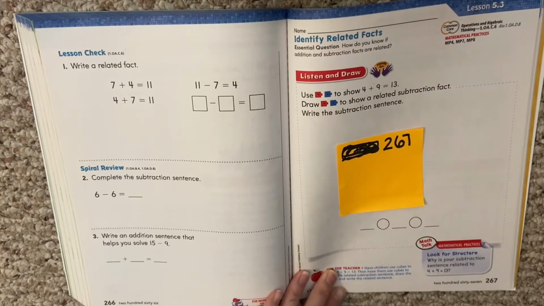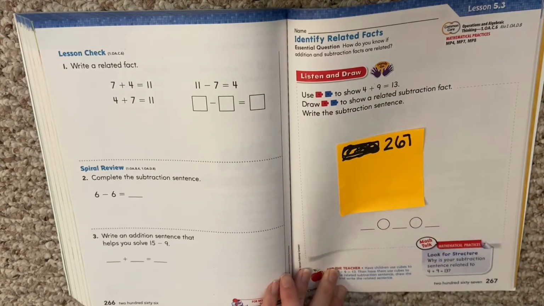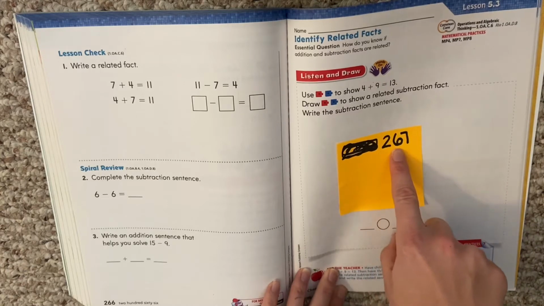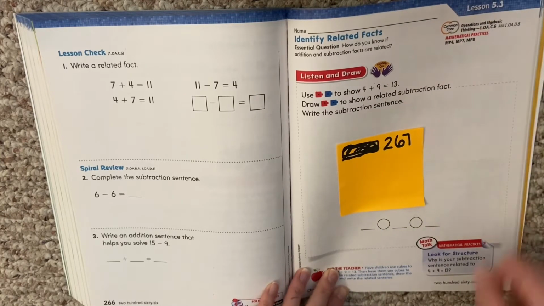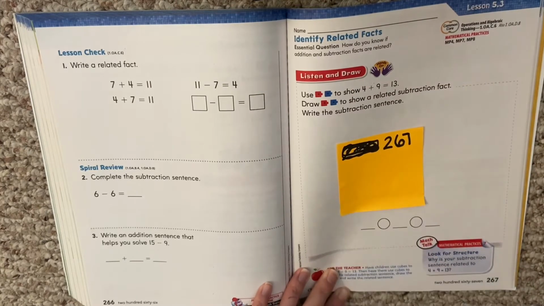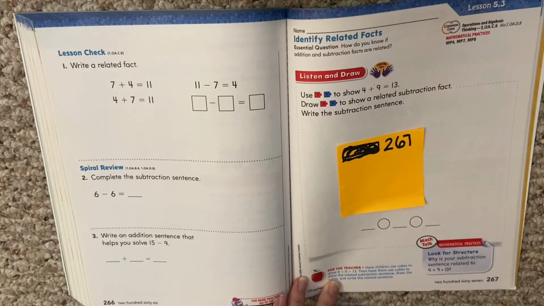My first graders. Today we are working on page 267. That is lesson 5.3. So if you're not on page 267, pause the video, find your page, and hit play when you're ready. Okay. Today we're working again on related facts.